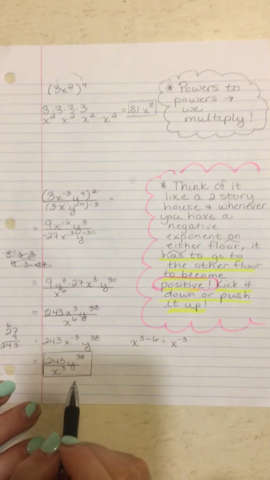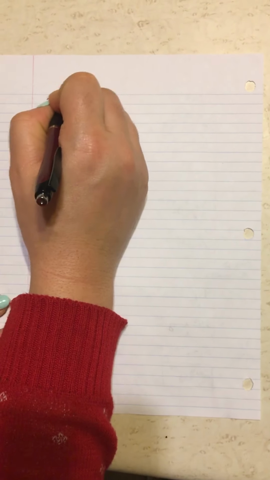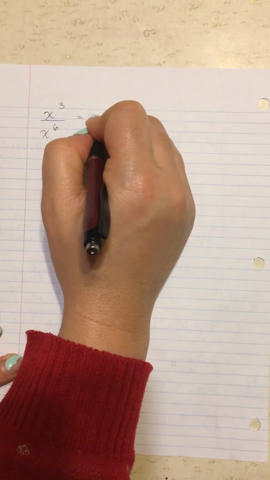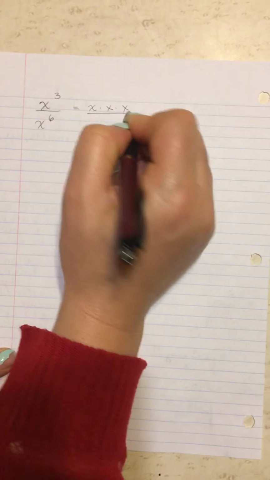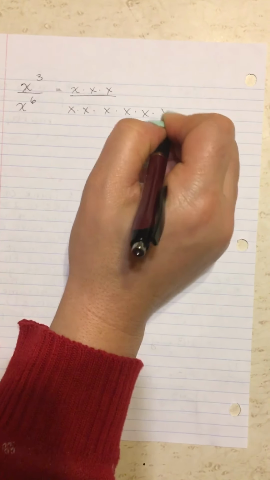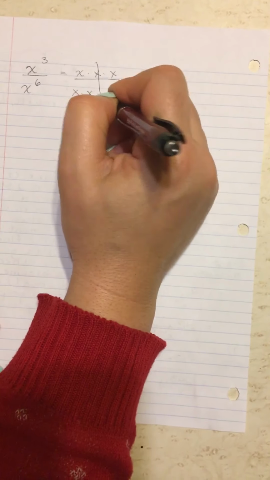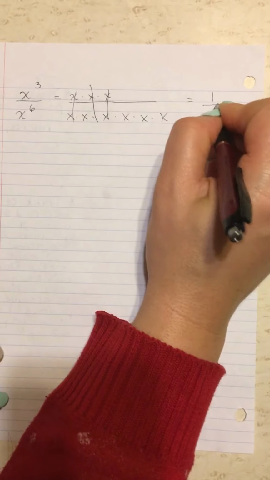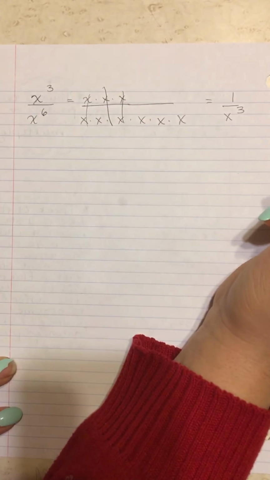So I hope that that helped. One quick thing before I let you go, just a quick review. All right, again, if you had like x to the 3rd over x to the 6th, well, if we were to write this out, x times x times x, and then this is x times x times x times x times x times x, 6 times, right? Then those cancel. This all cancels, right? We get 1 over x to the 3rd power.